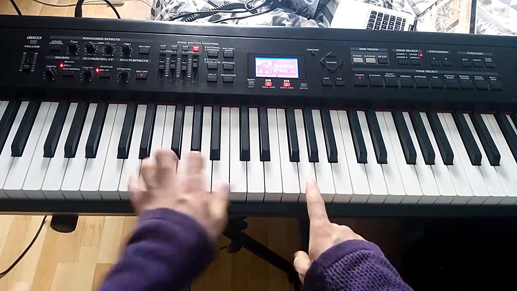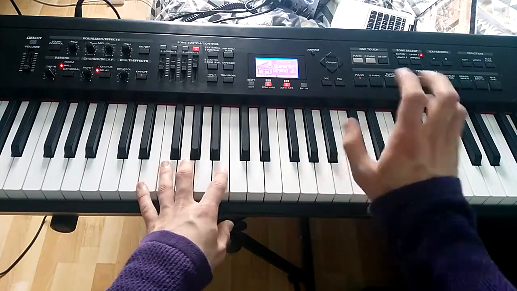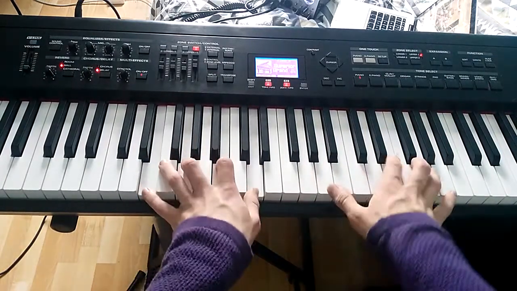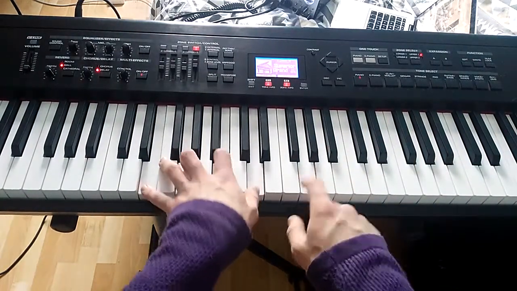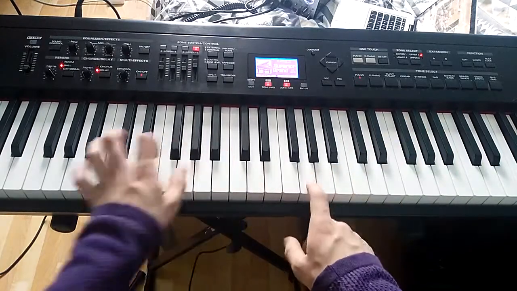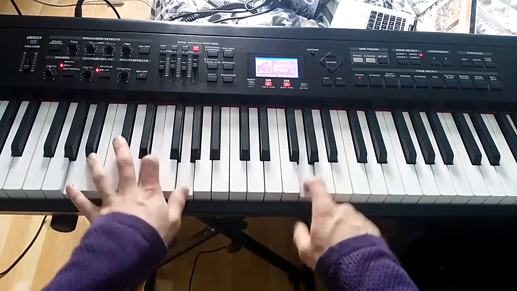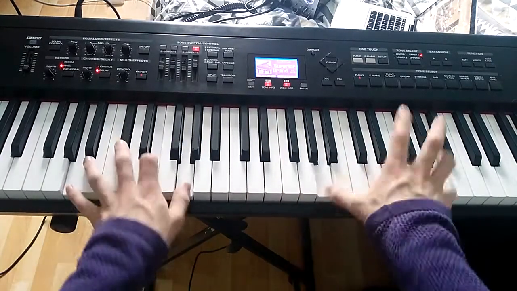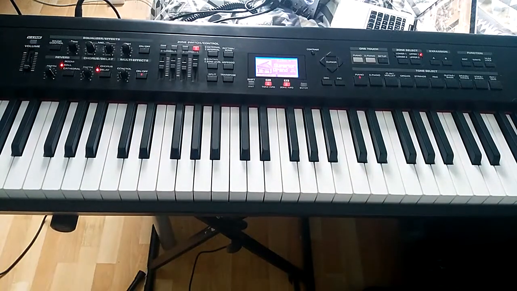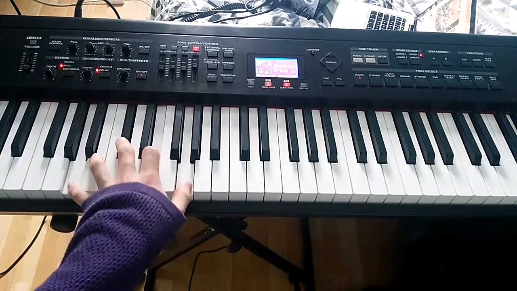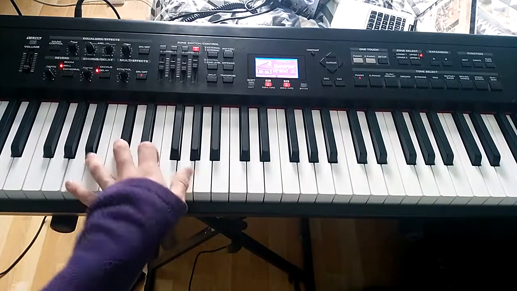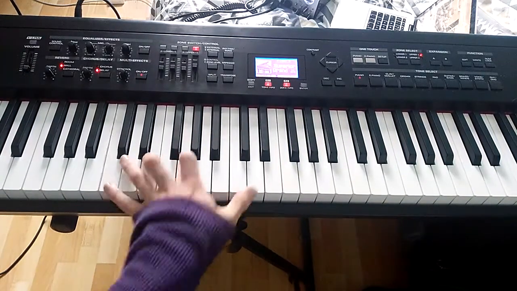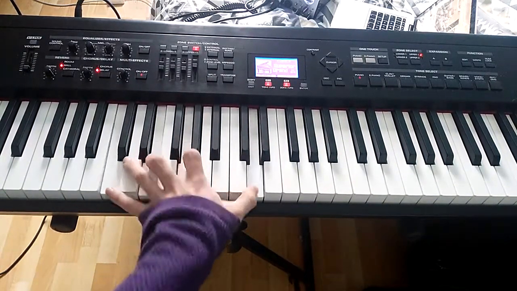So to change it up, I sometimes do A with the octave. And then if you want to start tapping and then gradually move into arpeggios, it's up to you what way you want to do that.